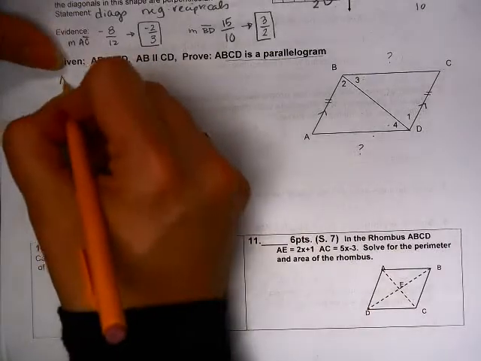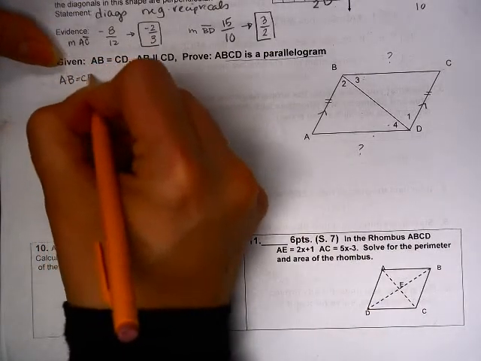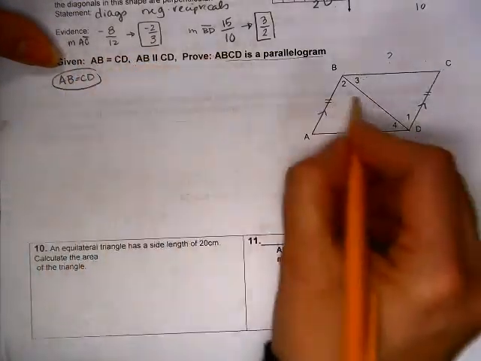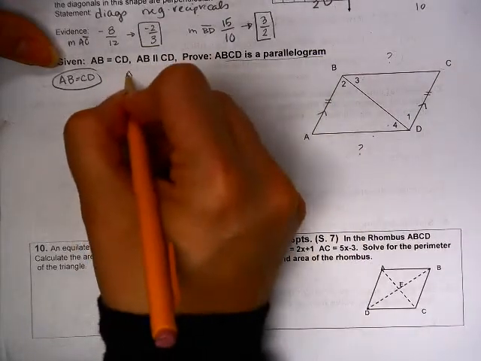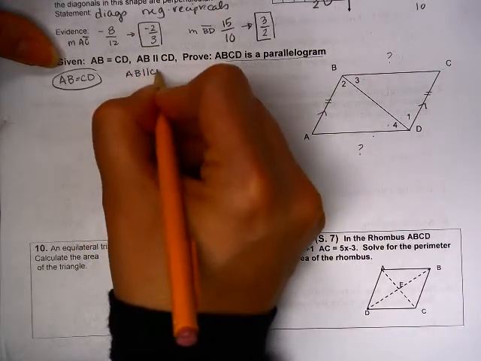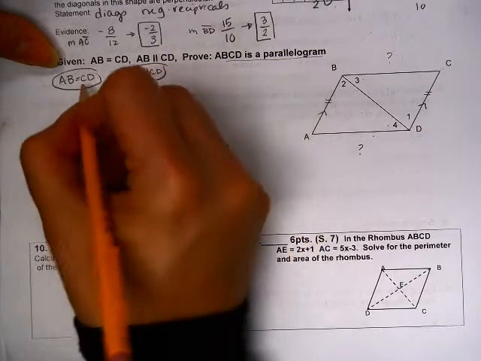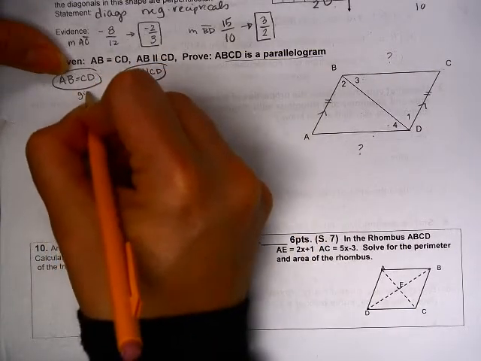So first of all, obviously, we'll put in our givens. Now, I have already drawn BD, so you don't need to state that that is an auxiliary line drawn because it was already given to you to begin with. You didn't actually add it.